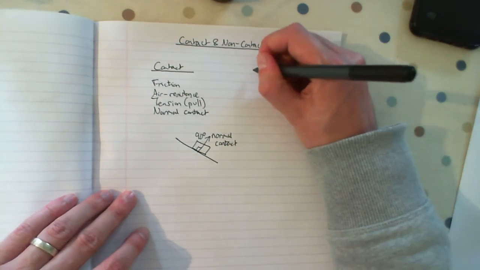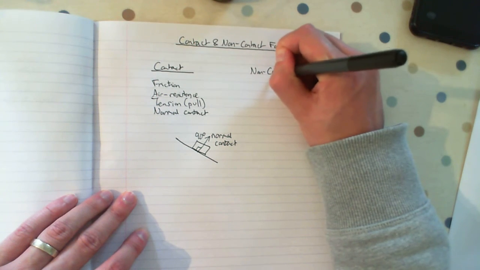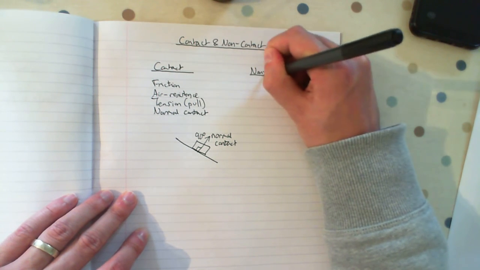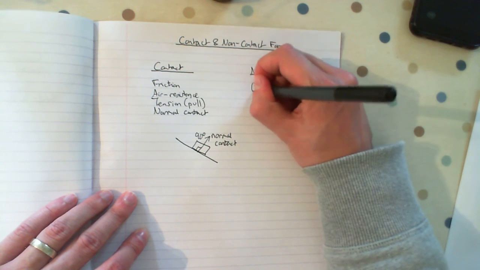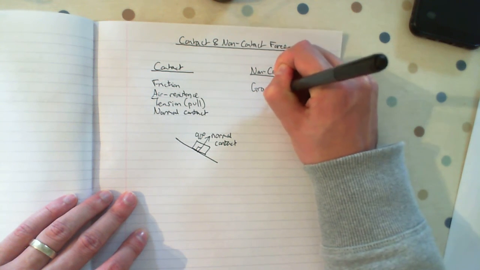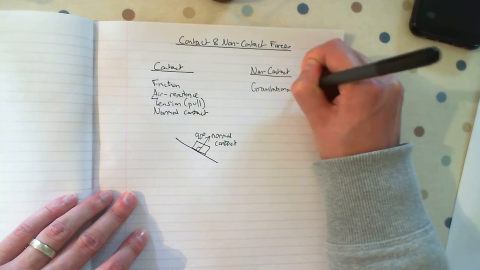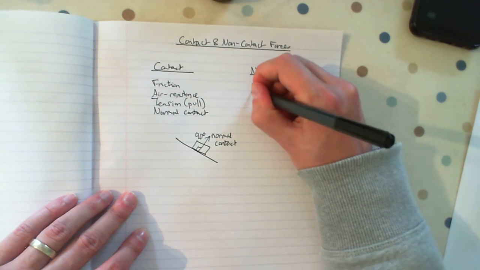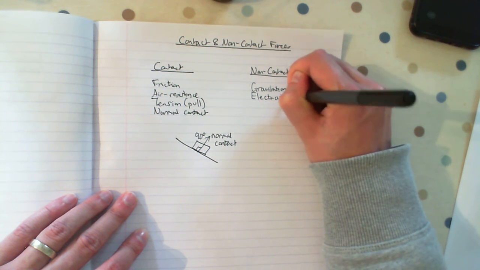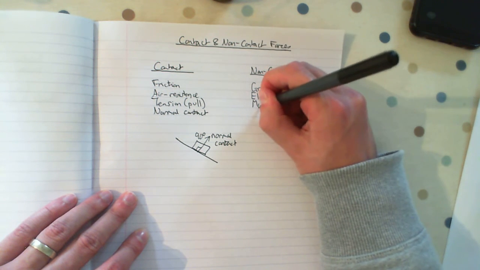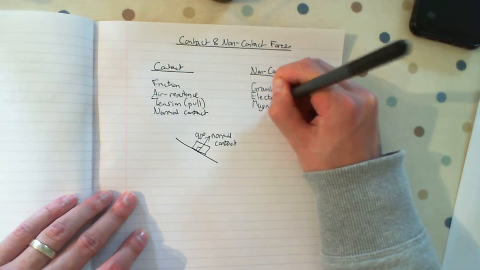Examples of non-contact forces are things such as gravitational force, electrostatic force, and magnetic force.